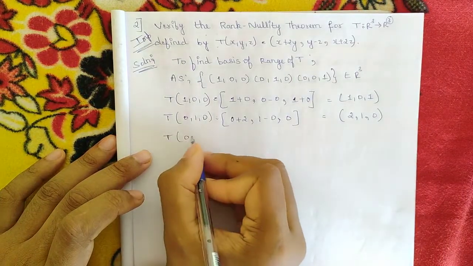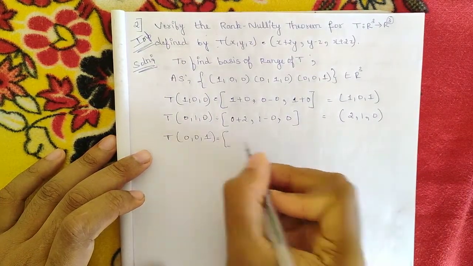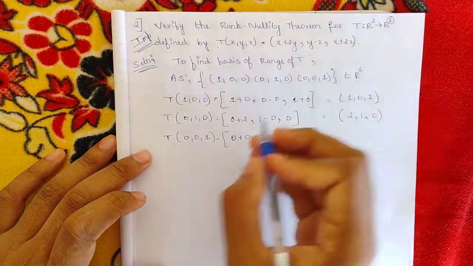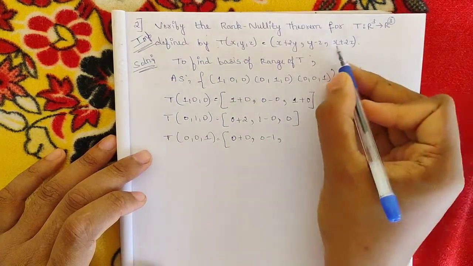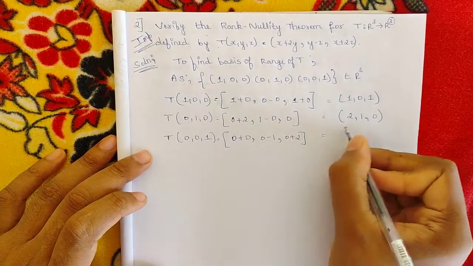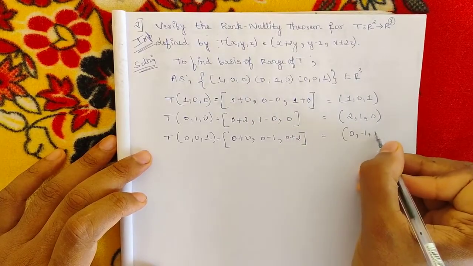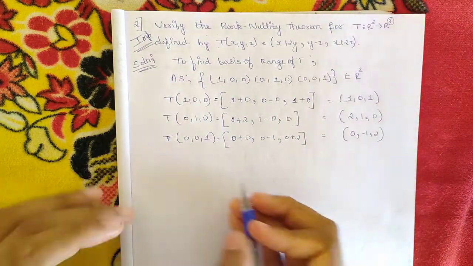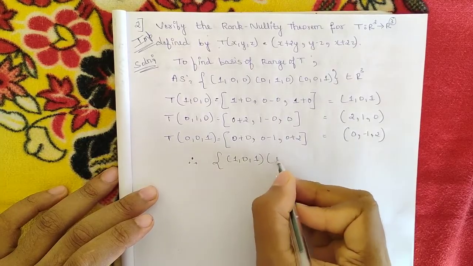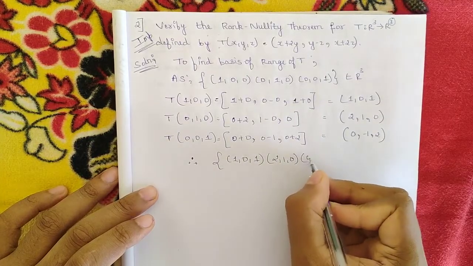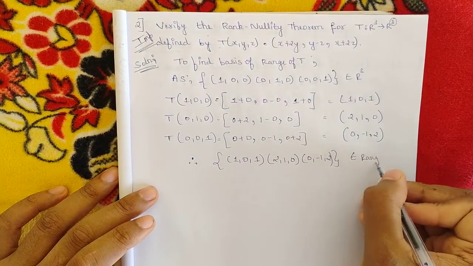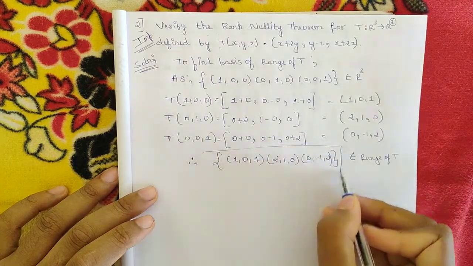So finally T of 0 0 1, that is x plus 2y, 0 plus 2 into 0, that is 0 itself. y minus z, 0 minus 1. x plus 2z, that is 0 plus 2 into 1, that is 0 plus 2. So here we would be getting 0, minus 1, 2. Okay, so therefore 1 0 1, 2 1 0, 0 minus 1 2 belong to range of T. Okay, so this is the range of T.